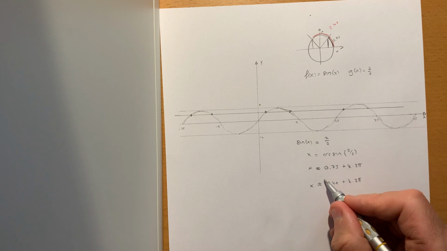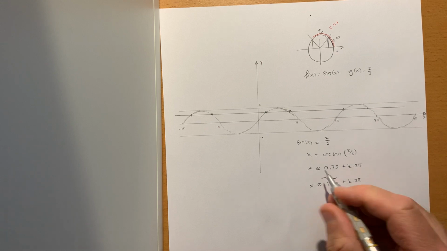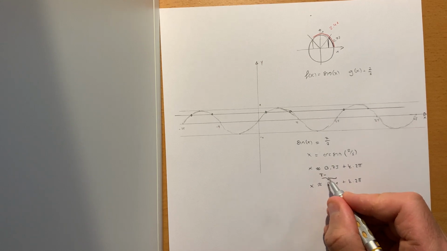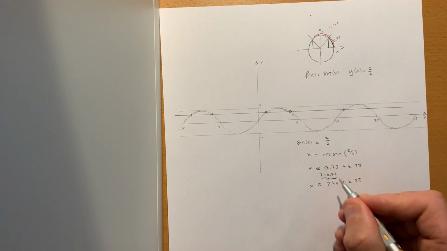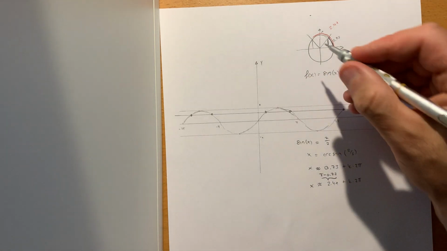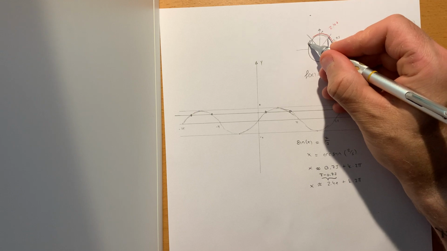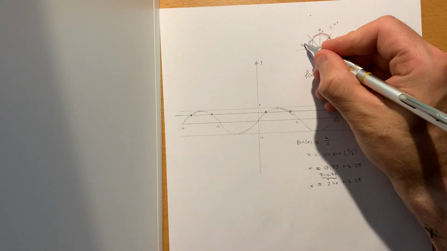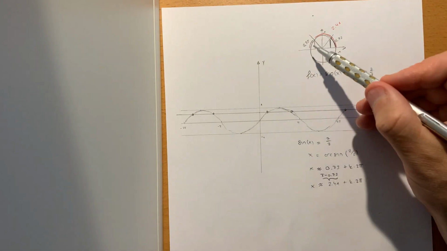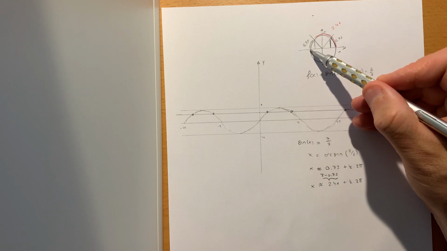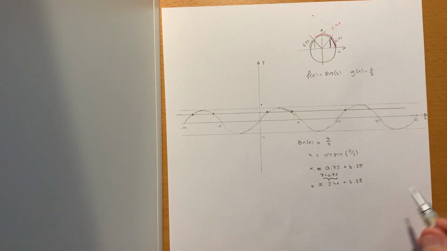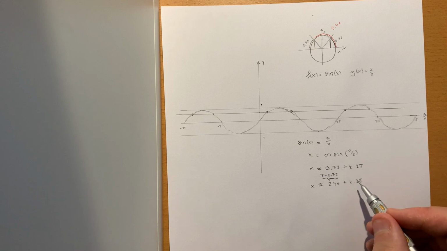Don't forget, this here is pi minus 0.73, as you can see on the unit circle, because this part here is 0.73. So you just subtract this part from pi, half a circle. So you do have these two solutions.